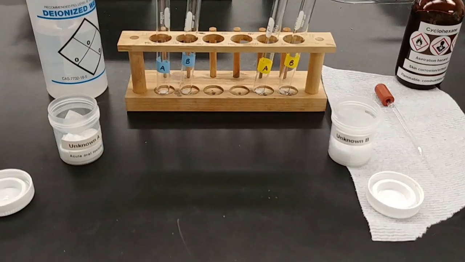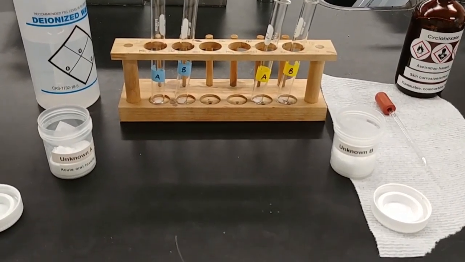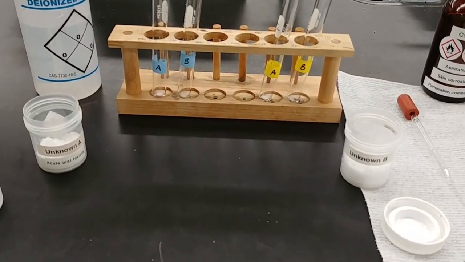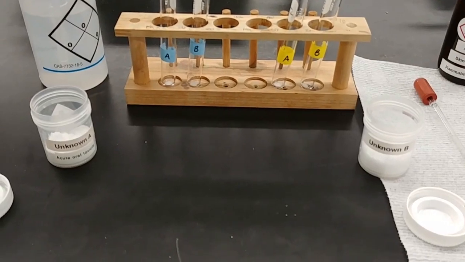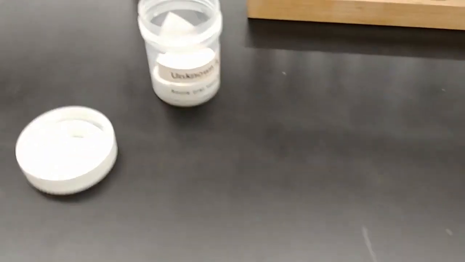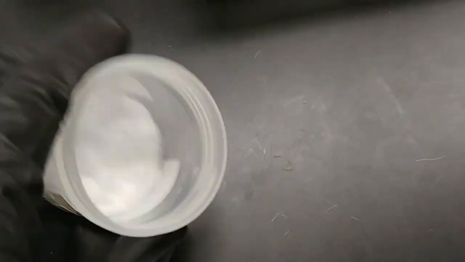Okay, the next leg of this experiment with solubility, we are going to look at some unknowns, and we're going to use their relative solubility in the two solvents to decide whether they are ionic or polar, or whether they're nonpolar. So I have unknown A here. You can see inside what this looks like.